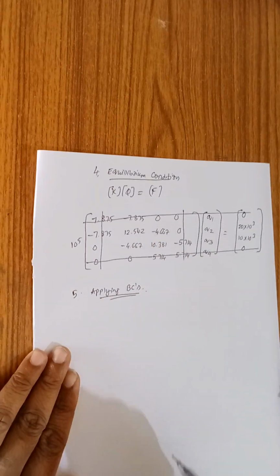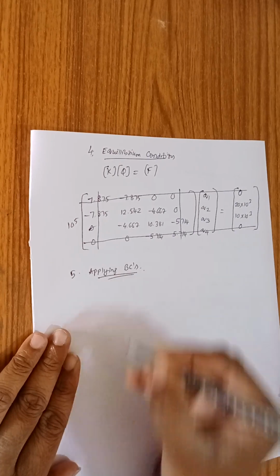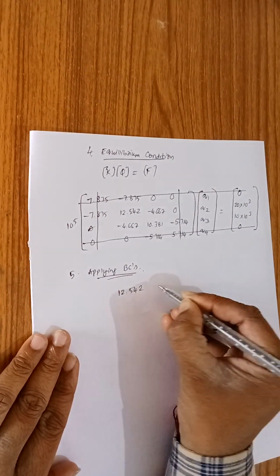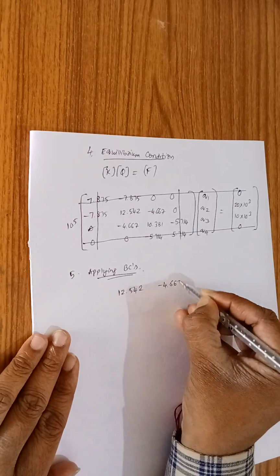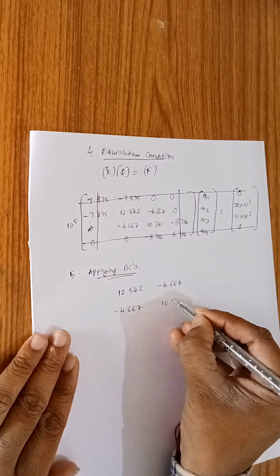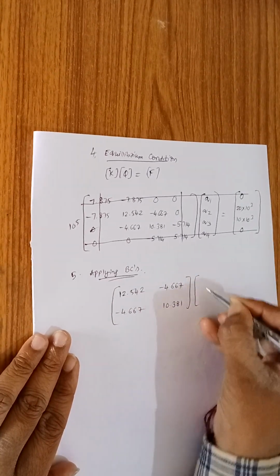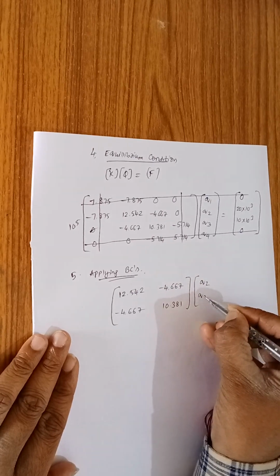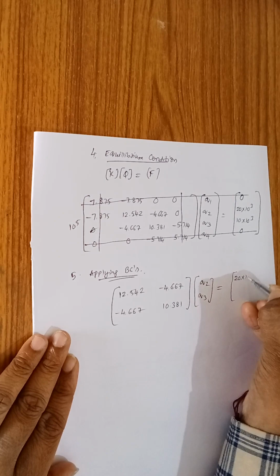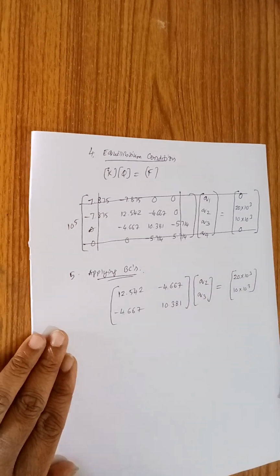Now the remaining elements in the matrix, you are going to write: 12.542, minus 4.667, minus 4.667 and 10.381. Let me also write Q2 and Q3, and here 20 into 10 to the power of 3 and 10 into 10 to the power of 3.